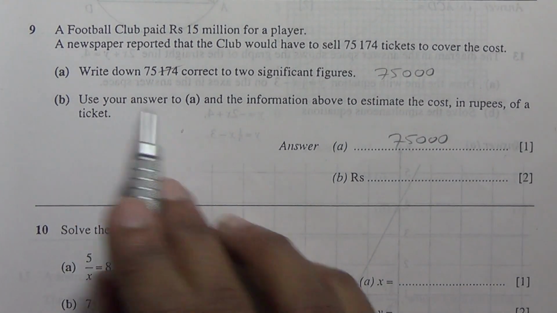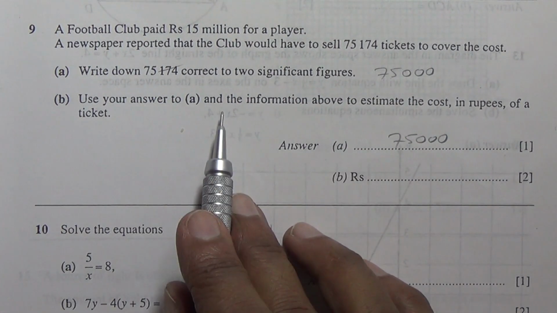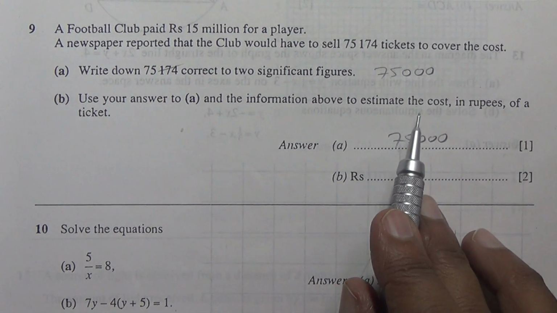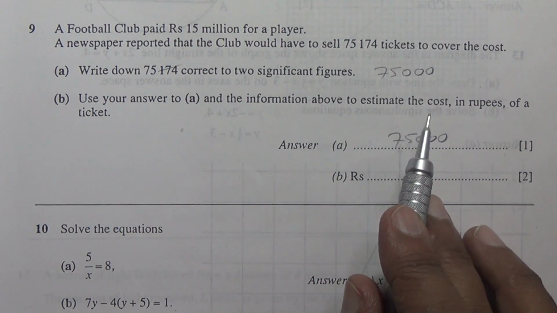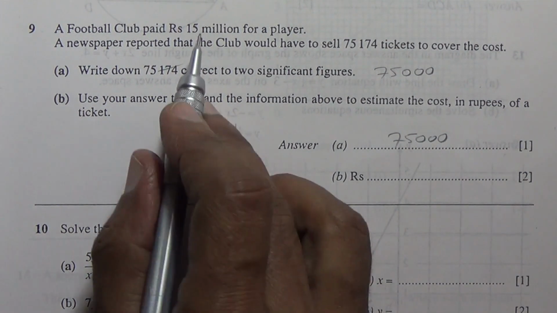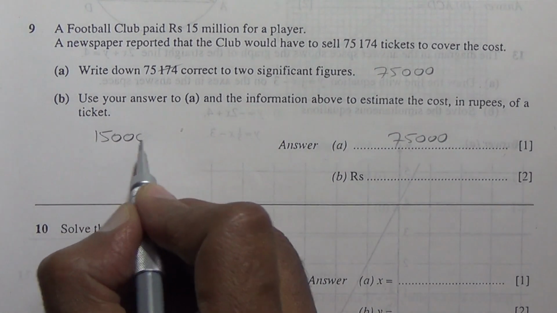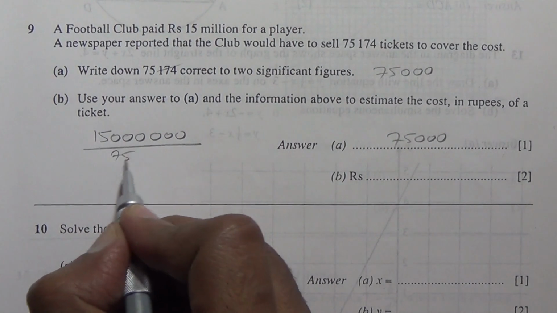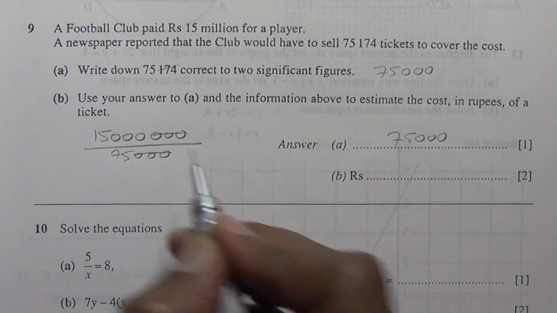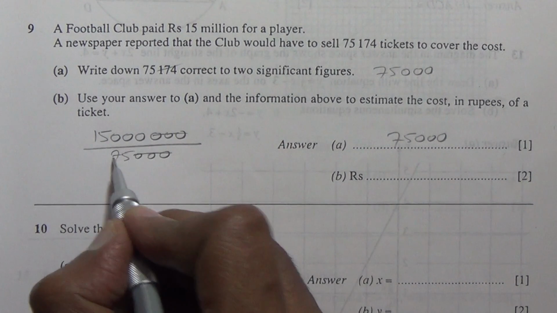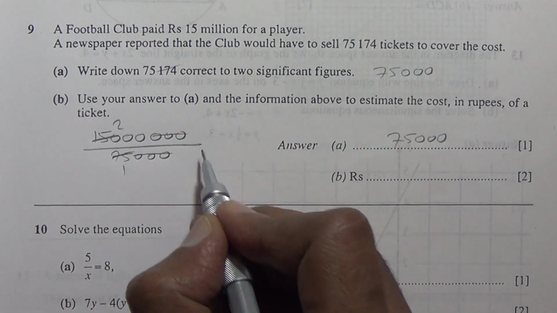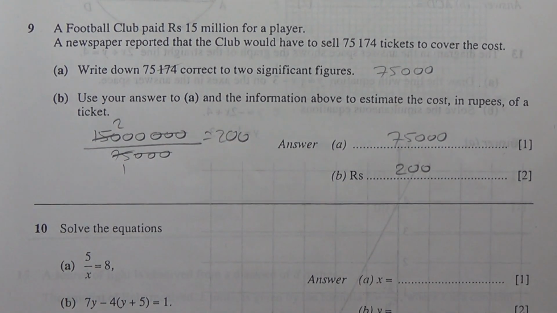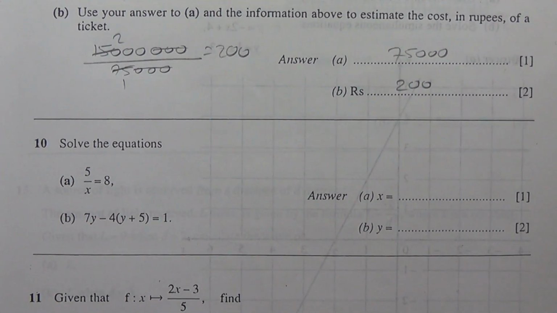Use your answer to part A, this answer here, and the information above, to estimate the cost in rupees of a ticket. So that's 15 million divided by 75,000. 3 zeros can go. I've got 75, 1, 2, so 200. So the ticket is costing 200 rupees.